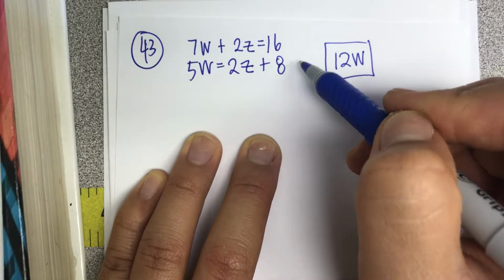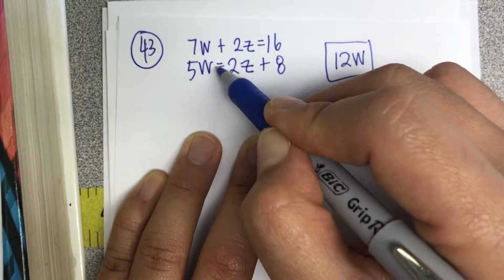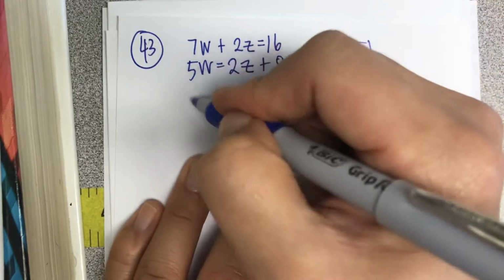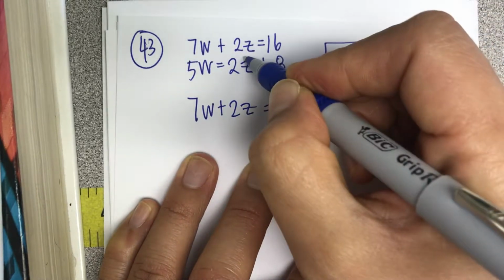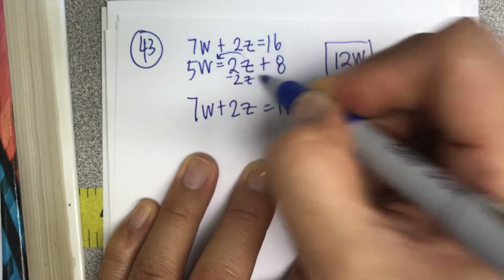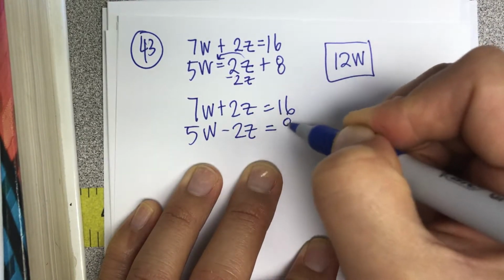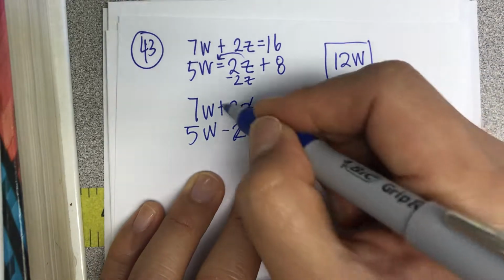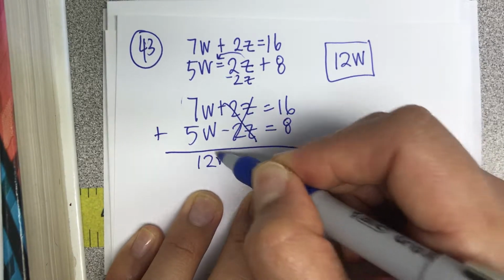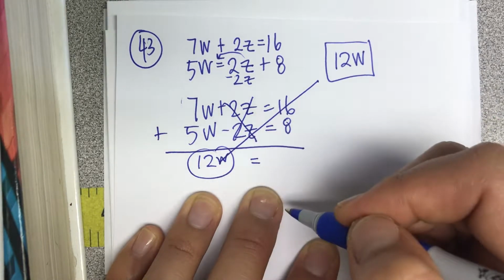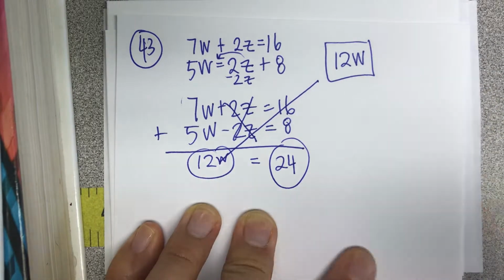So what I want to do first is line everything up, because this 2 is on this side, but this 2 is on the other side of the equal sign. So let me line everything up again. 7w plus 2z equals 16. If I want to bring this to the other side, I have to go negative 2z. So it's going to be 5w minus 2z equals 8. That crosses itself out already. Now we're left with, if we add these, 12w, which is exactly what I'm looking for, equals 16 plus 8, which is 24. That one is stupid easy.